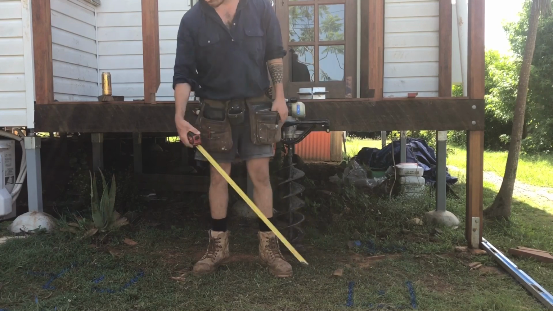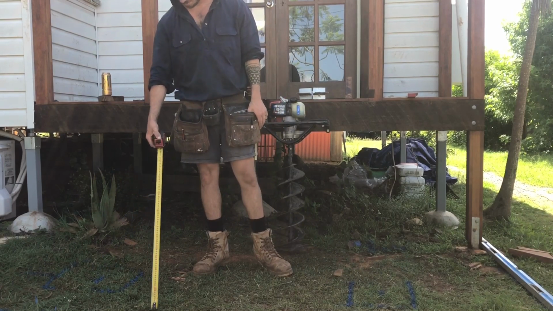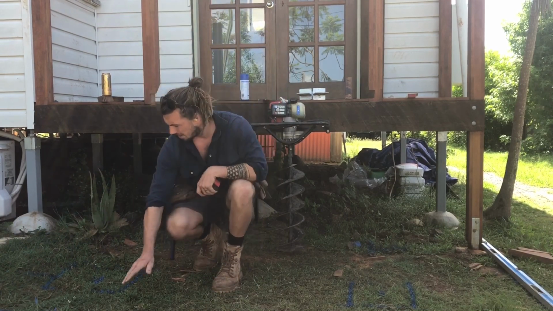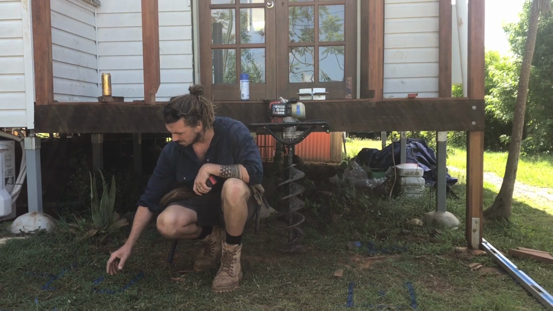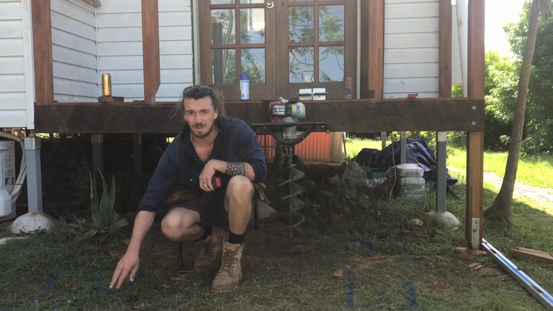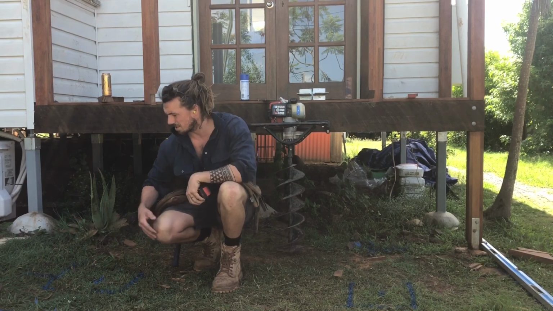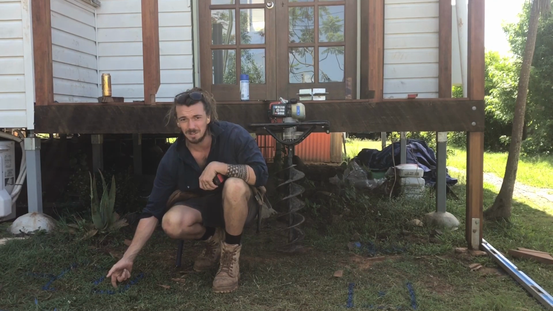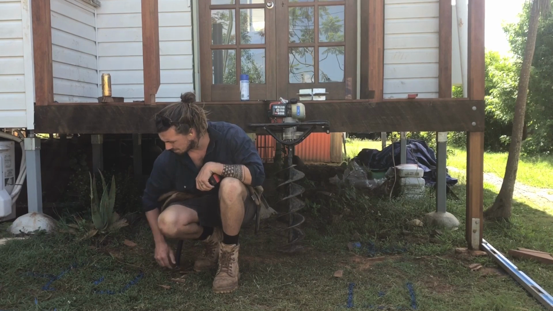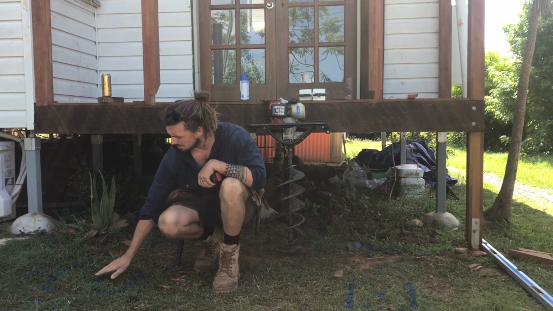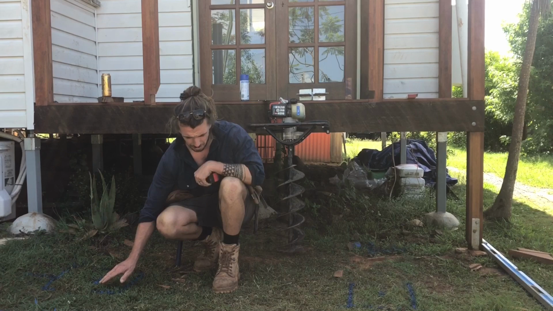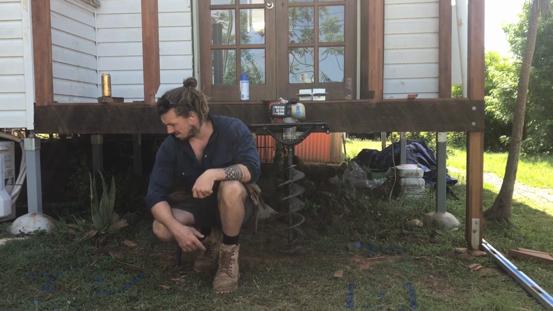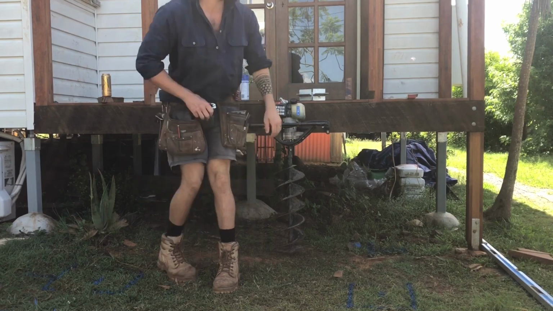Got my holes marked out. I've got a few marks here just to indicate where I'm going to cut the ground. Just going to take about 30 mil out of this with the shovel, because I need to have at least 50 mil between the ground and the bottom of my stringer to keep termites away. Just make sure no water just sits there. Here we go.